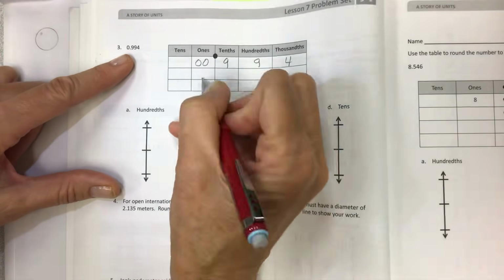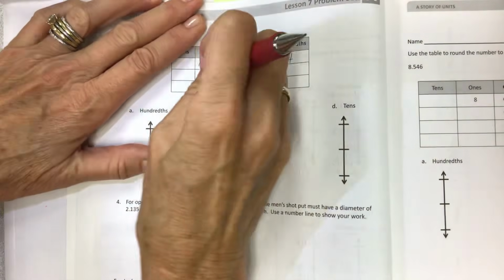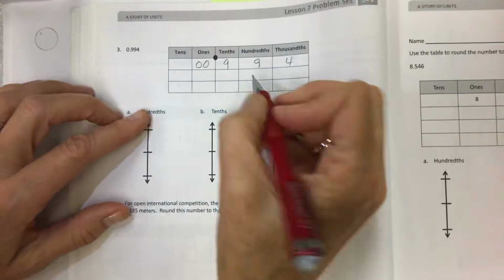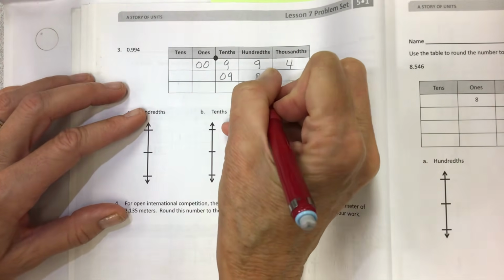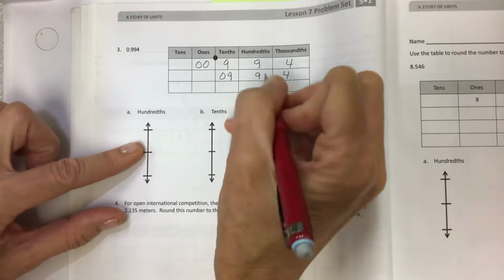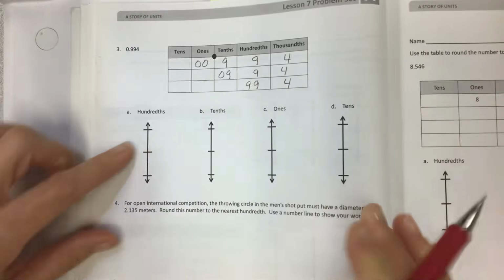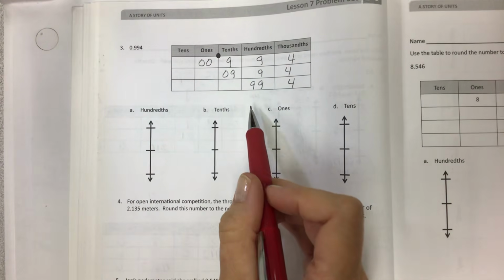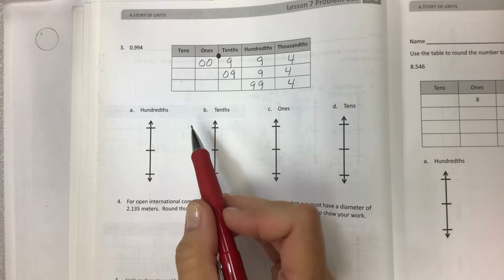For the ones place, we're going to have 0. Oh, I still need tenths and hundredths. Tenths, we're going to do this one, 0, 9, 9, 4. And hundredths, we're going to do 99 and 4. Okay, so let's start with our hundredths.